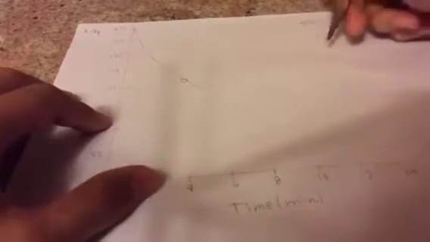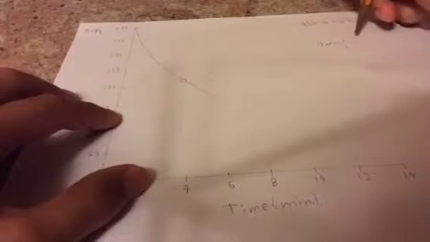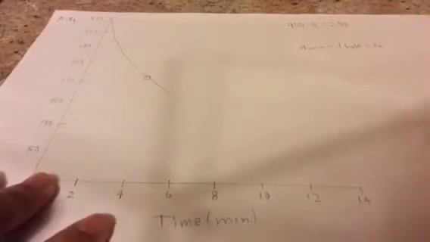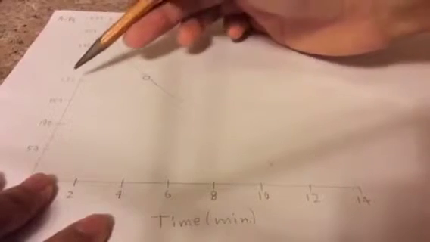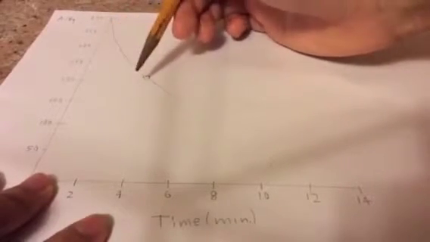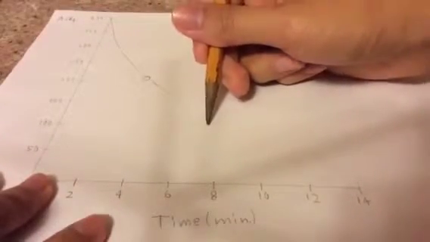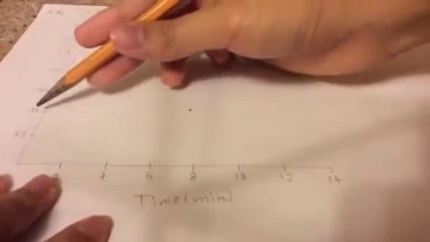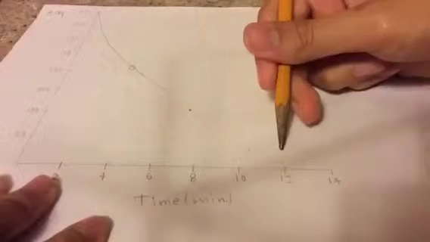So at 200 Bq, the time is 4 minutes. So 4 minutes equals 1 half-life. With this information, we now know that a half-life happens every 4 minutes. So half of 200 will be 100 at 8 minutes. Half of 100 will be 50 at 12 minutes.